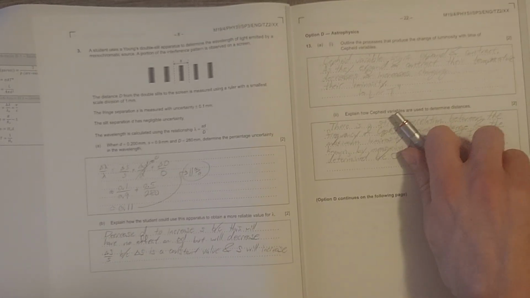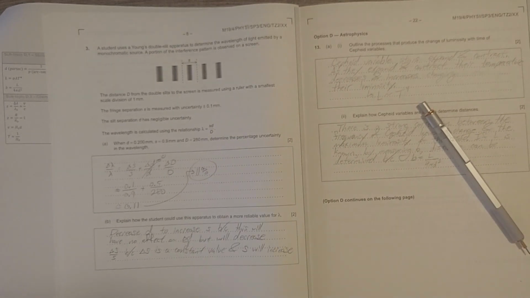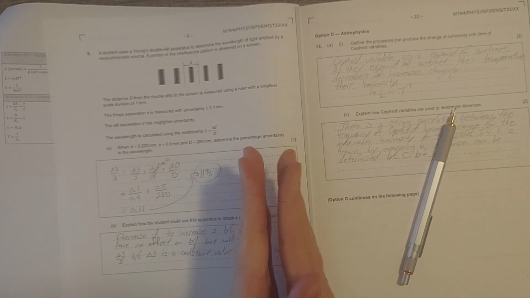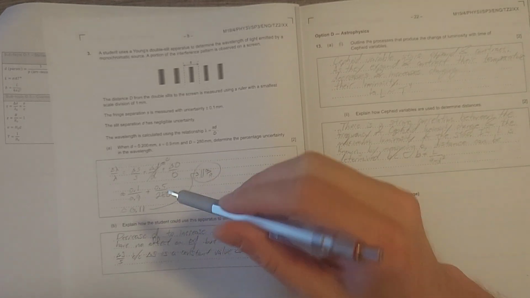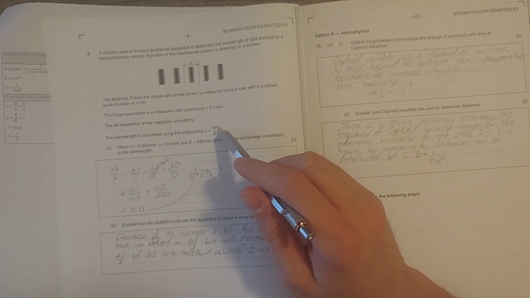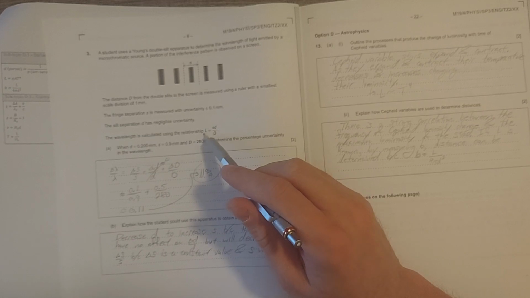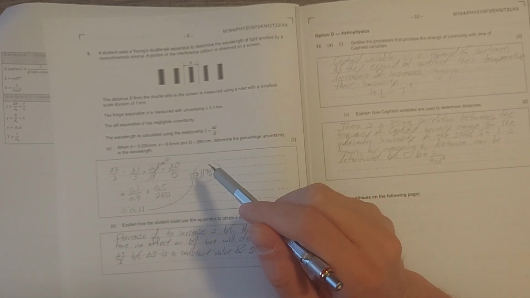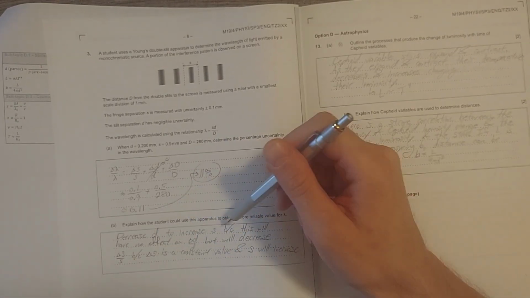Explain how the student could use this apparatus to obtain a more reliable value for lambda. So reducing that error of 11%. Well, the way I said it was to decrease little d, the slit separation. So make the slits closer together. That would increase S per this equation, right? If little d gets smaller, but big D stays the same, and the wavelength of the light coming in stays the same, that must mean S gets bigger, because this side has to not change when you change little d. So S would get bigger.